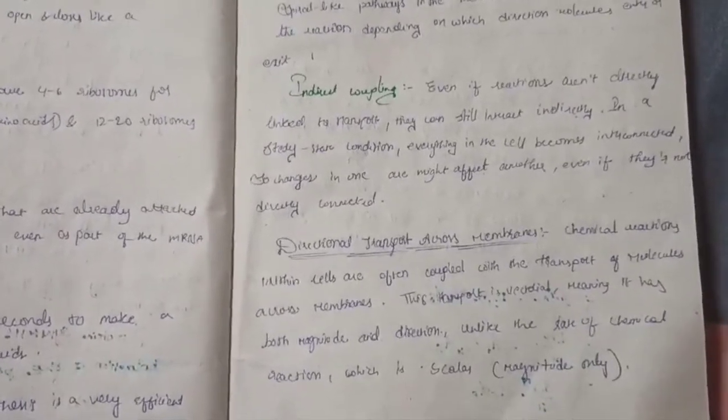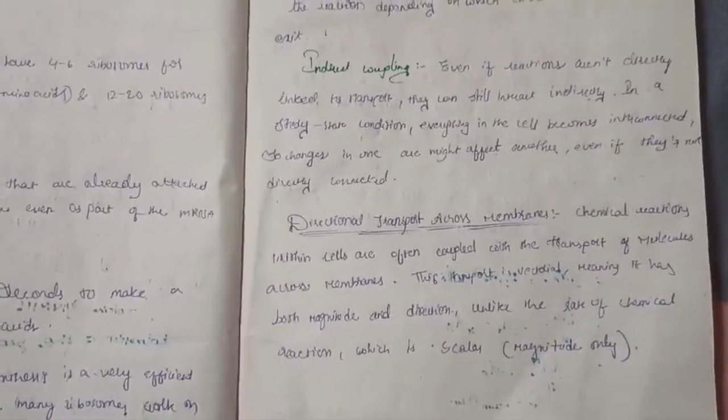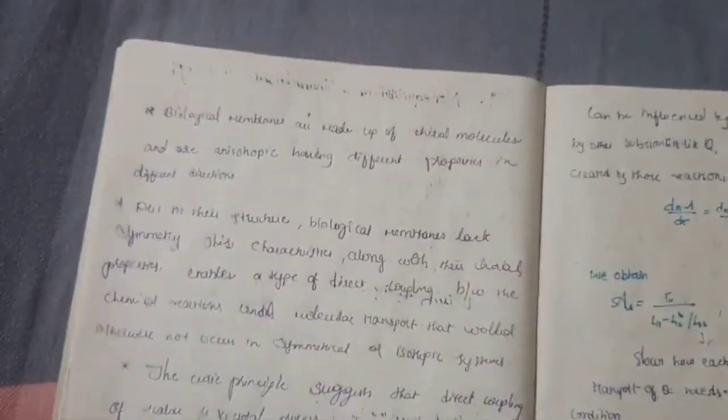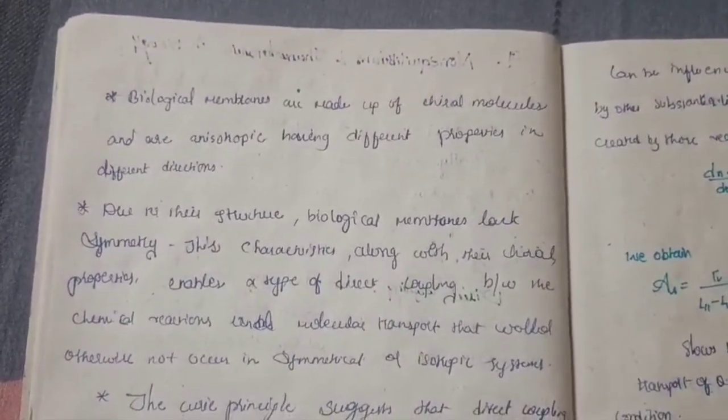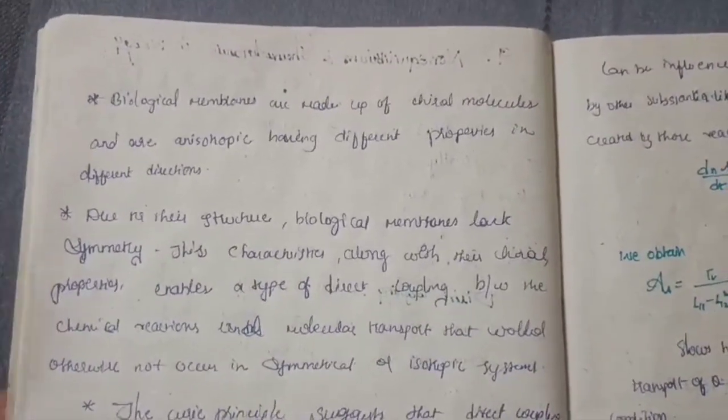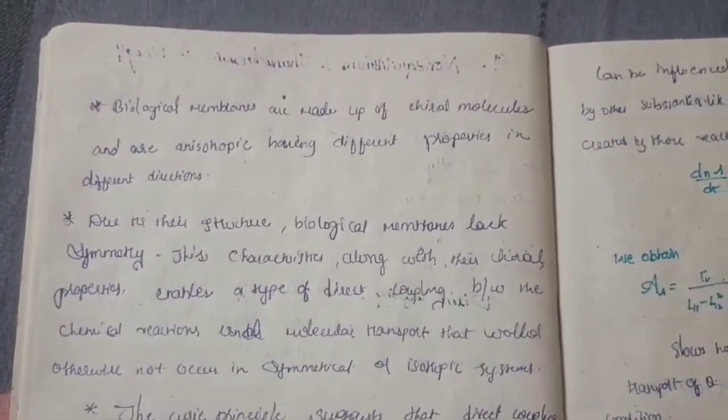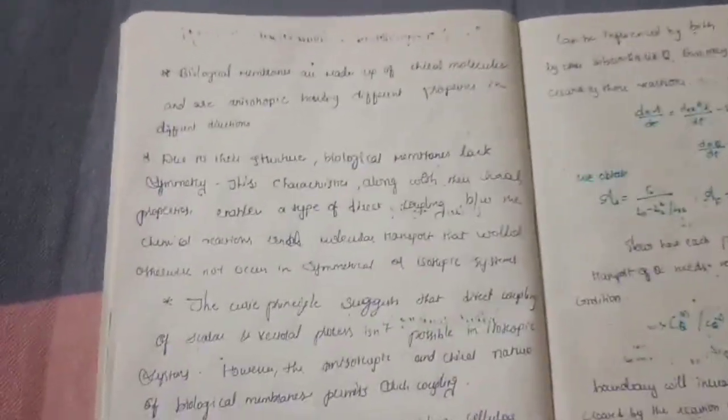Chemical reactions within cells are often coupled with the transport of molecules, both in and across membranes. This transport is vectorial, meaning it has both magnitude and direction, unlike the rate of chemical reactions, which is scalar. Scalar means magnitude only. Biological membranes are made up of chiral molecules and are anisotropic. Anisotropic means having different properties in different directions. Due to their structure, biological membranes lack symmetry.